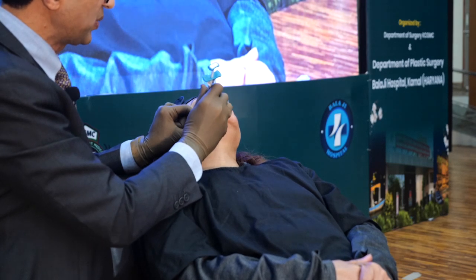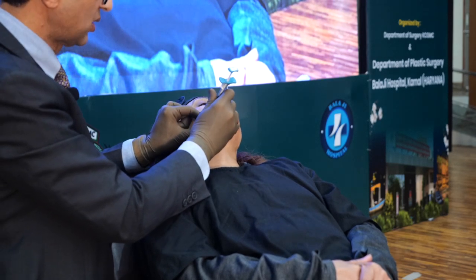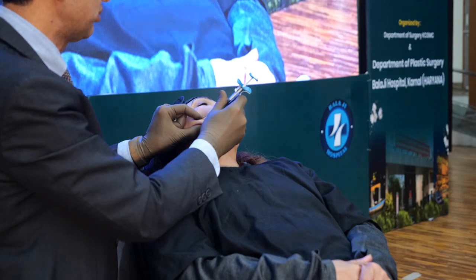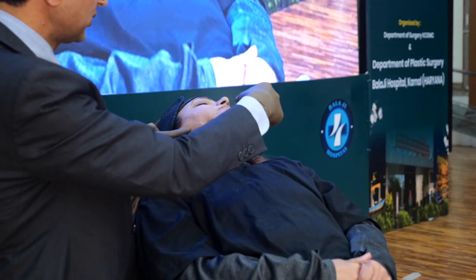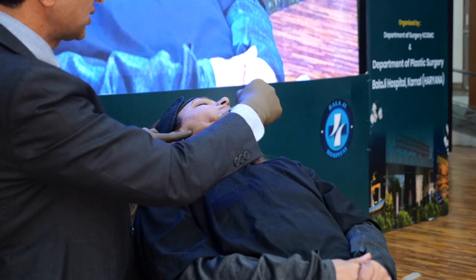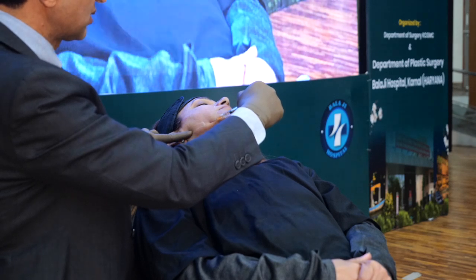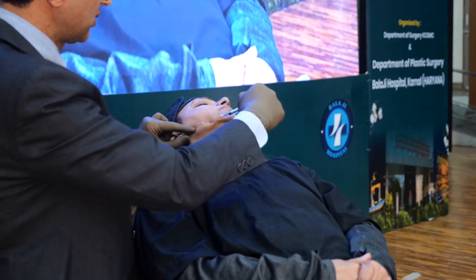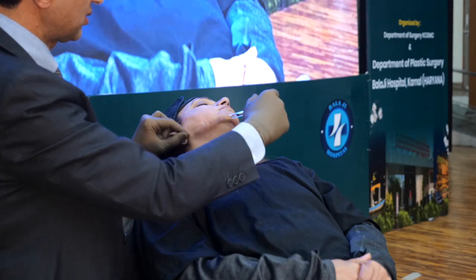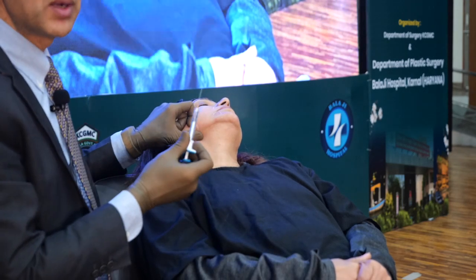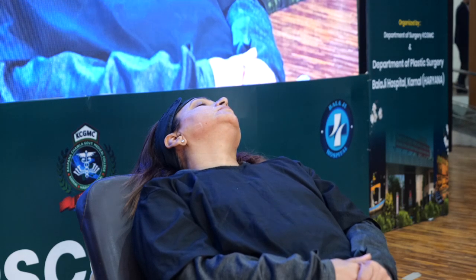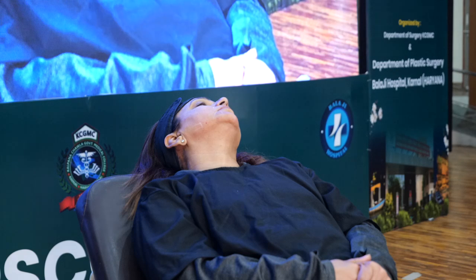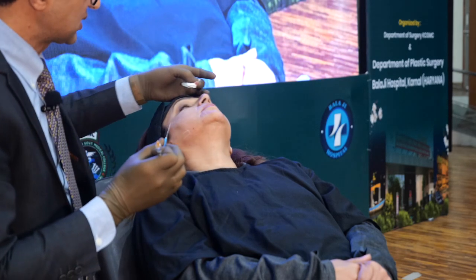We have published two papers on pinch anatomy of the forehead as well as of the temple. If you read them, you will understand the importance of using the pinch while doing filler injection anywhere on the face, be it temple, forehead or cheek, everywhere. Pinch has a great role. Please turn this side.